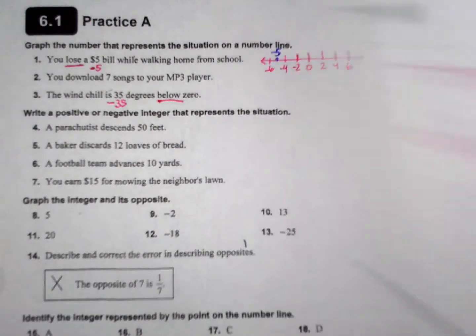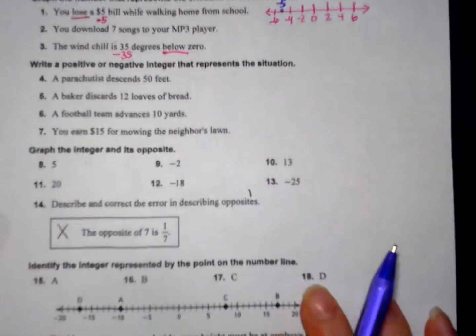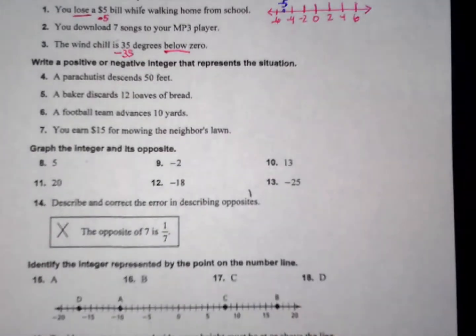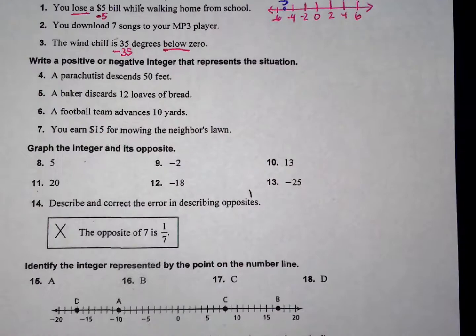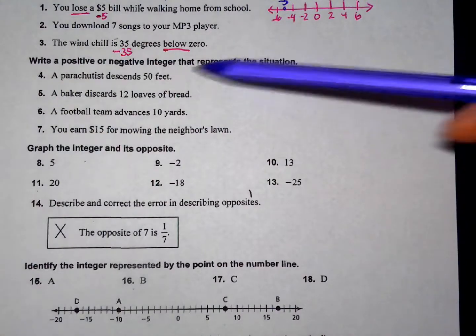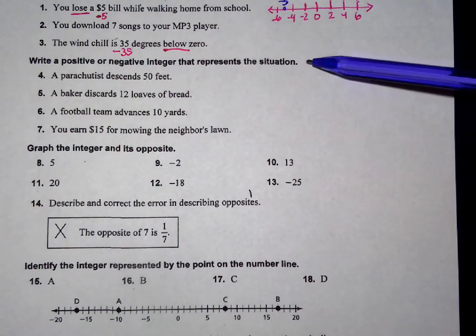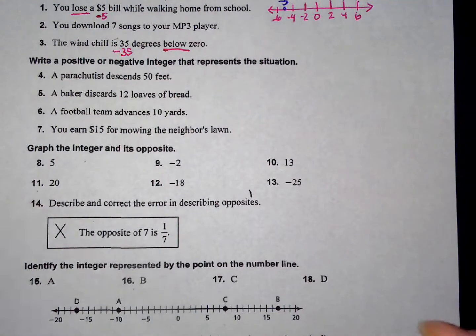Okay, so let's go back to our worksheet. I'm going to try and focus it one more time because it gets off focus. Okay, so it says to write a positive or negative integer that represents the situation. So this time all I would have to do is write a number.